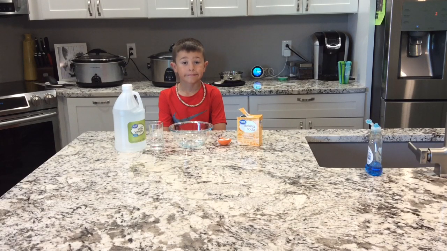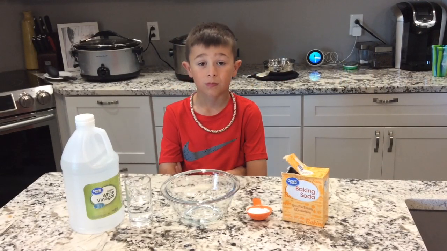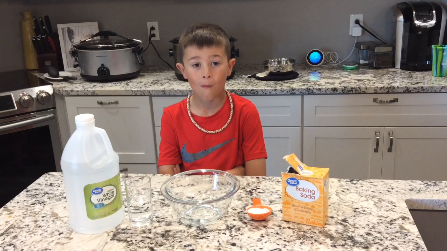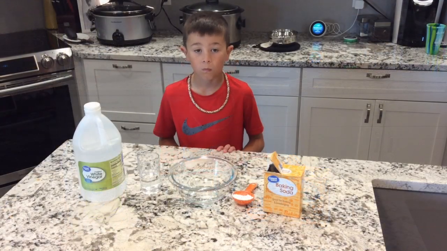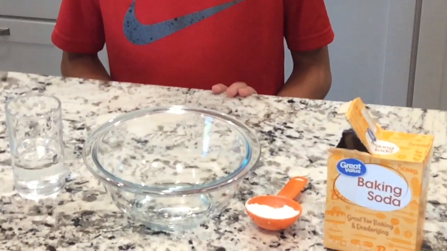Now, let's look at 2 experiments that are examples of chemical changes. After each experiment, we will discuss why it is an example of a chemical change. In this first experiment, Braden is going to mix together baking soda and vinegar. Any thoughts of what will happen? Let's look closely at what happens when these 2 materials combine.